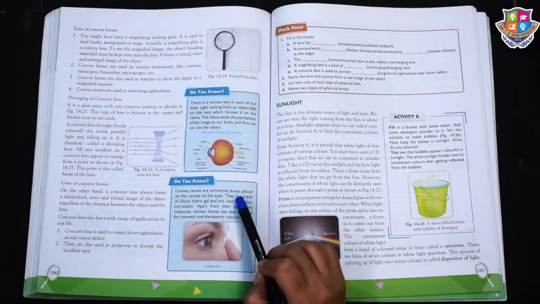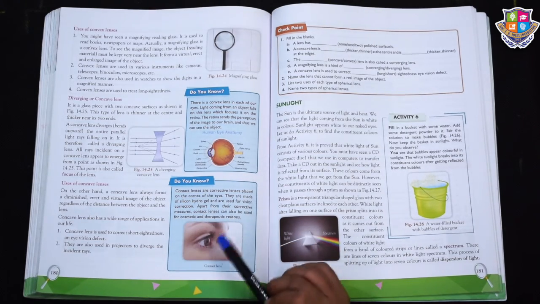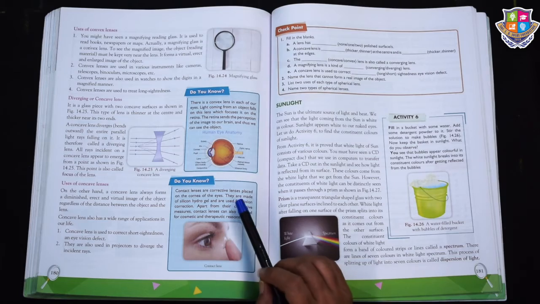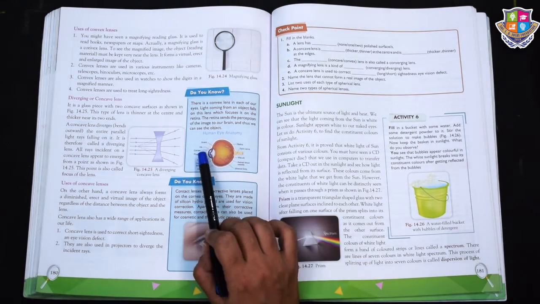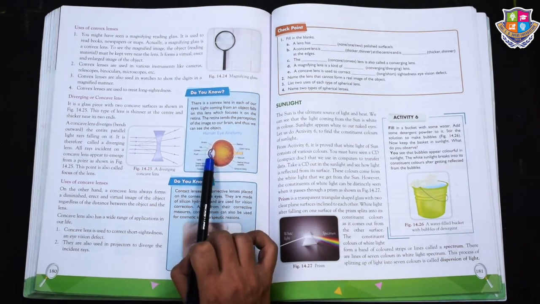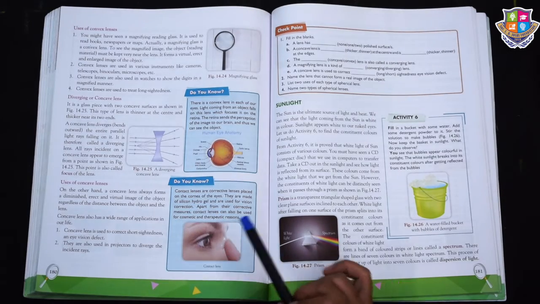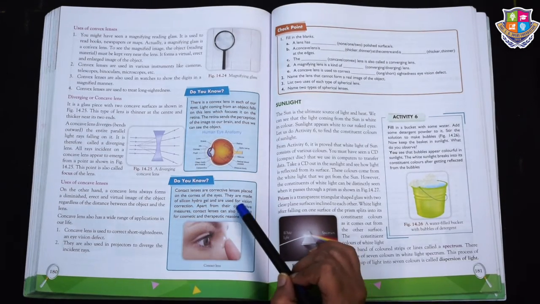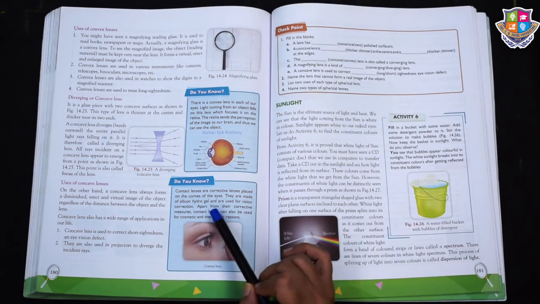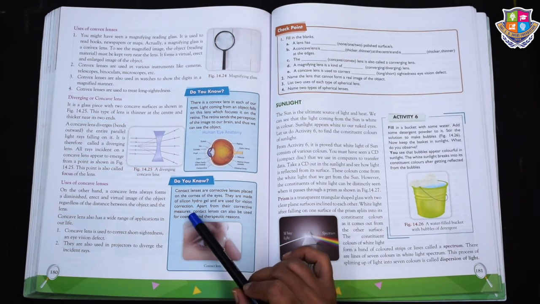Contact lenses are corrective lenses placed on the cornea. हम लोग cornea पे लगाते हैं. ओके, देखो ये यहाँ पे डायग्राम देखोगे तो ये हमारी एक जो लेयर है इसको cornea बोलते हैं. यहीं पे प्लेस किया जाता है contact lens. They are made of silicon hydrogel and are used for vision correction.